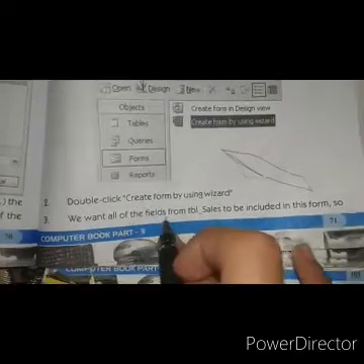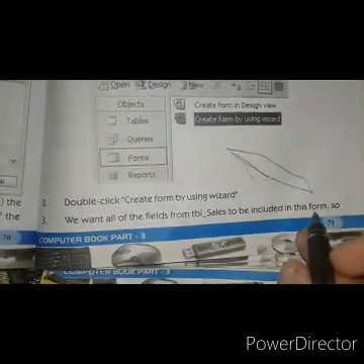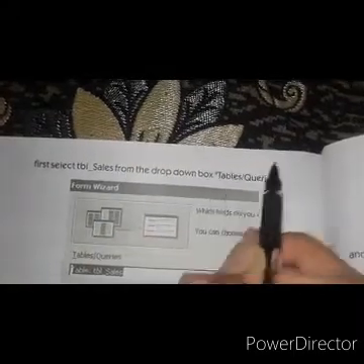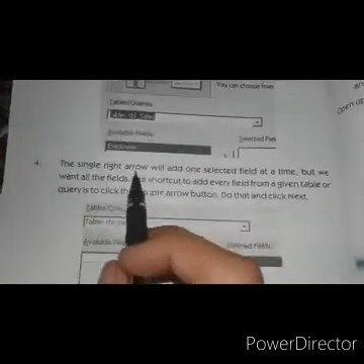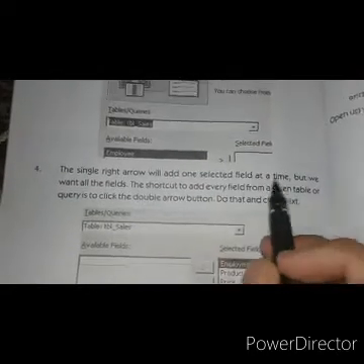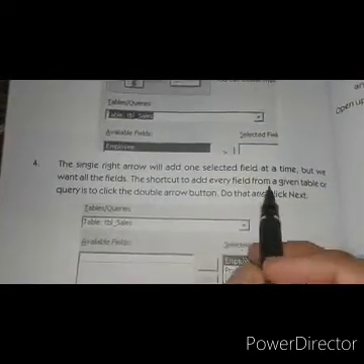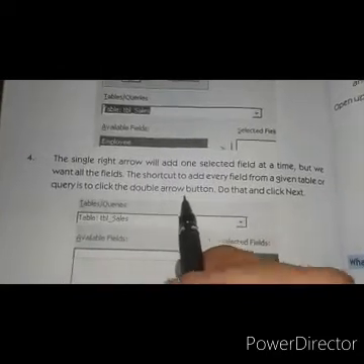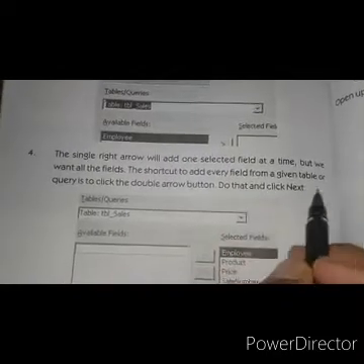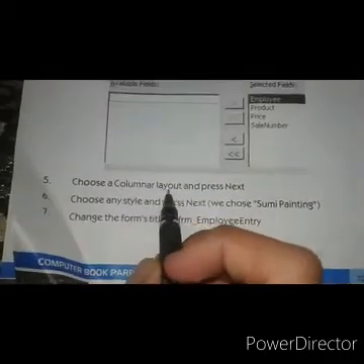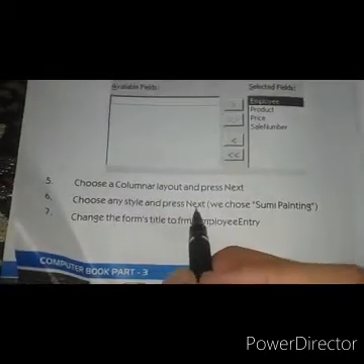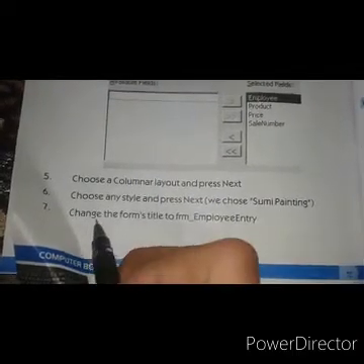Third है we want all of the fields from TBL sales to be included in this form. So first select TBL sales from the drop down box tables/queries. Fourth the single right arrow will add one selected field at a time, but we want all the fields. The shortcut to add every field from a given table or query is to click the double arrow button, do that and click next. Fifth choose a columnar layout and press next. Choose any style and press next. We choose Sumi painting. Change the form's title to form employee entry and click finish and open up your form and check it out.